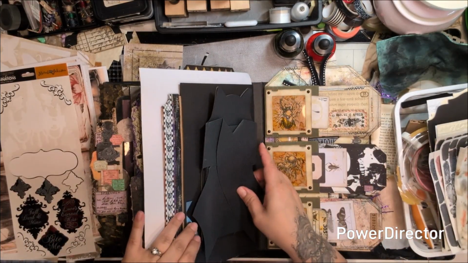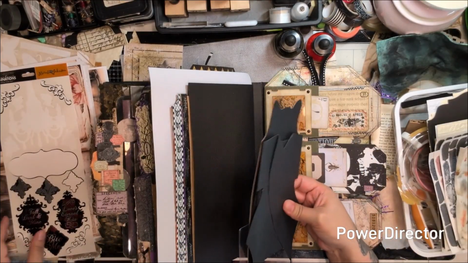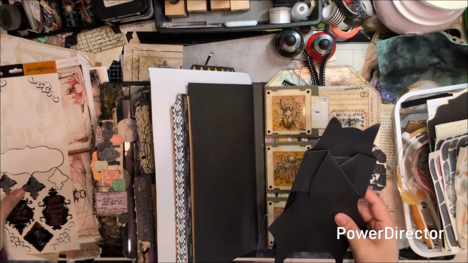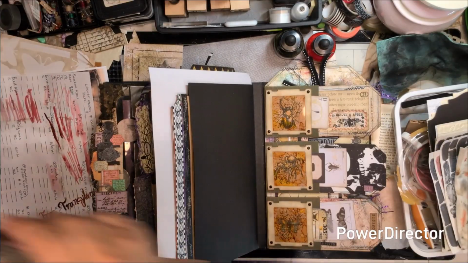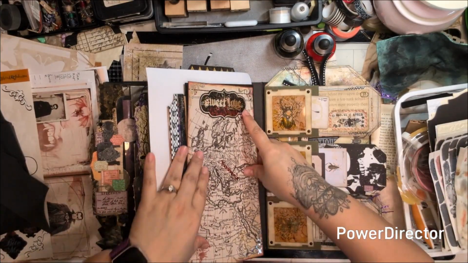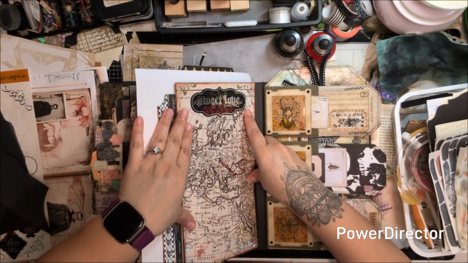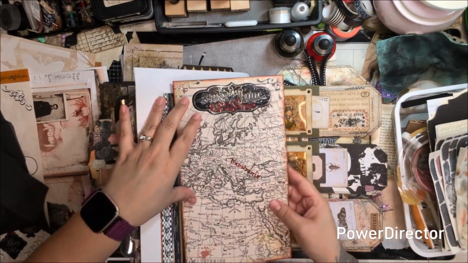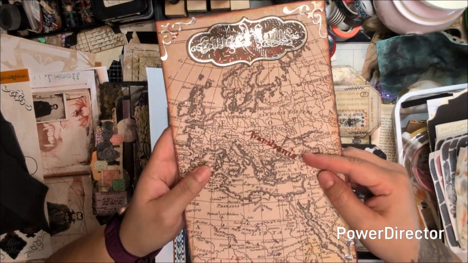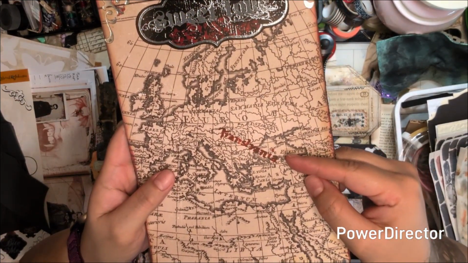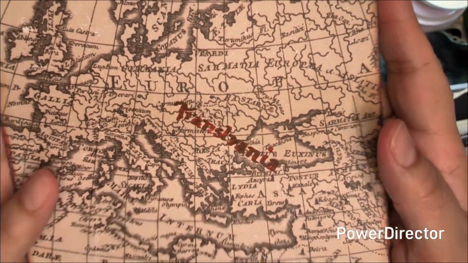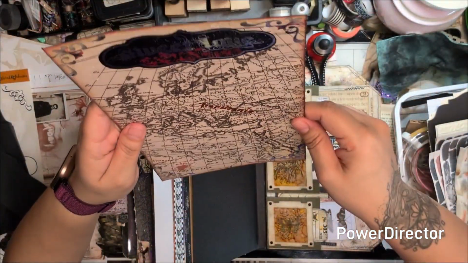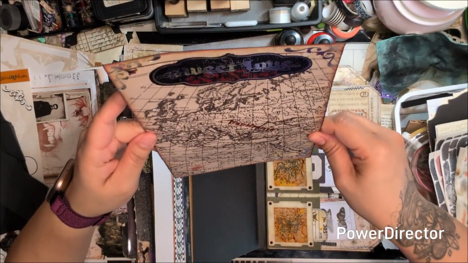So anyway, I want to make this kind of like an insert, is what I was thinking. And I've already kind of started. And this is going to be like the background page. And I wrote Transylvania. I have a calligraphy pen, and I just wrote Transylvania on there because that's where Transylvania would have been.